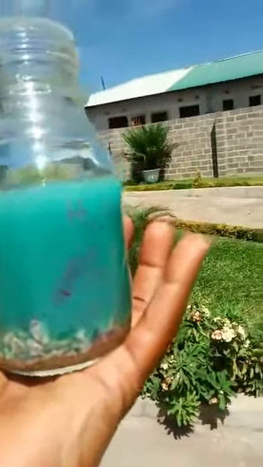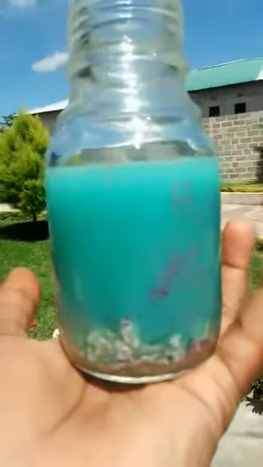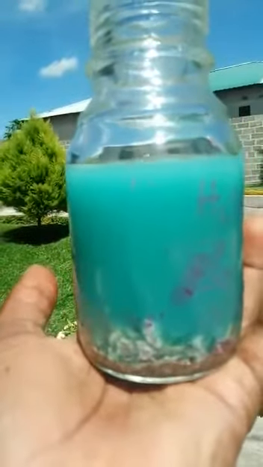You can see the reaction of hydrated copper carbonate, which is malachite, with sulphuric acid, and formation of copper sulfate.